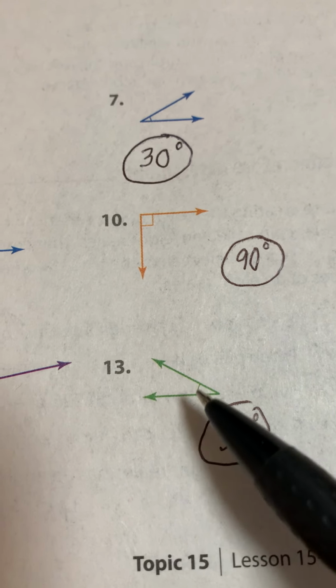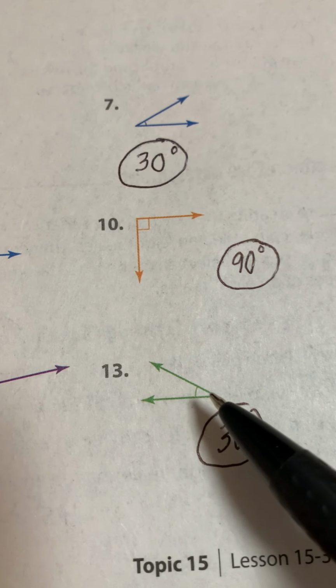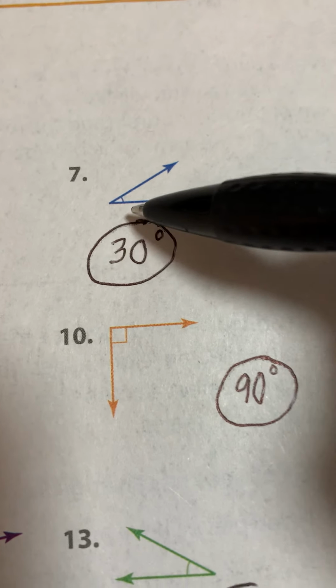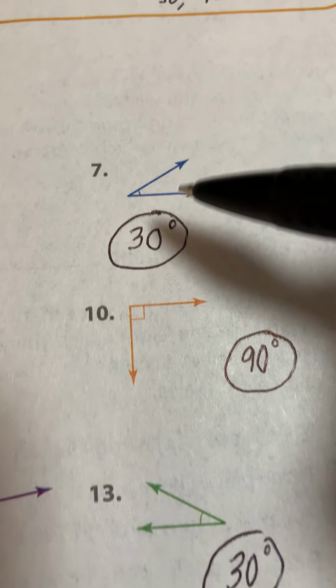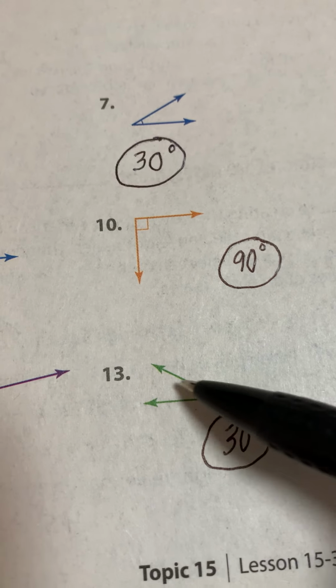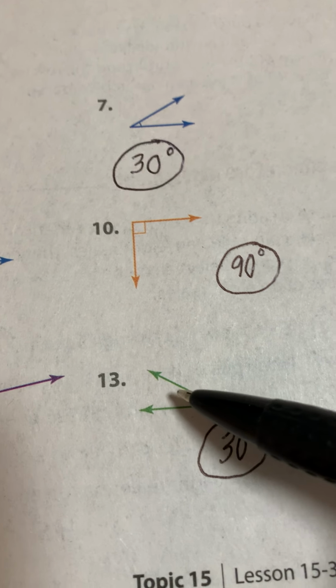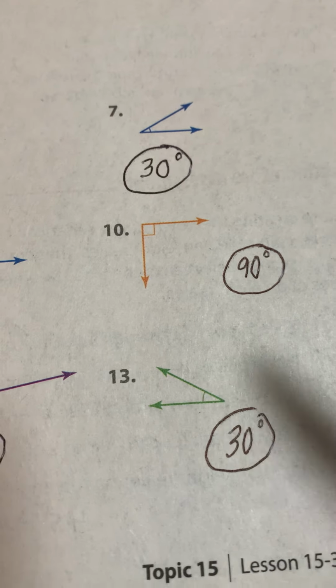This is, again, this is an acute angle, guys. It's just facing the other way. It's facing to the left. Look how small that angle is. That's 30 degrees going like this. This is 30 degrees going like that. They're both 30 degrees. As you can see, these are the exact same angles. One pattern block would fit in it. It's just facing the other way.